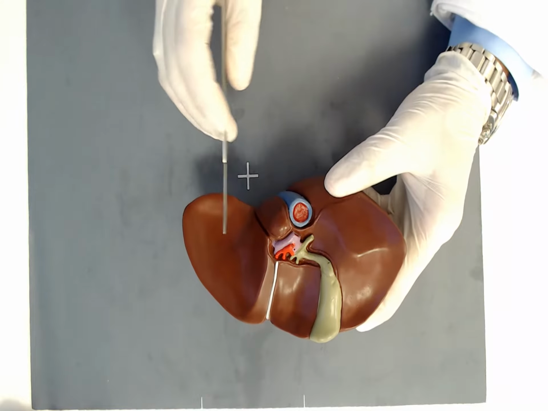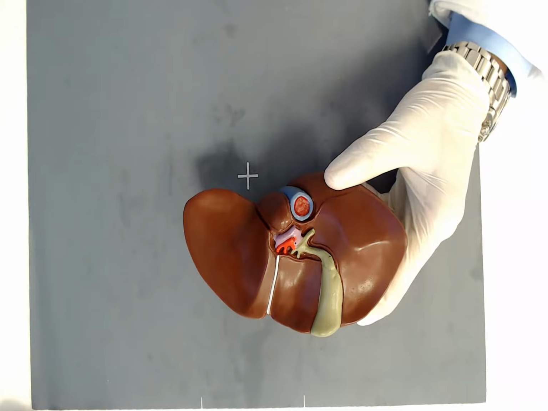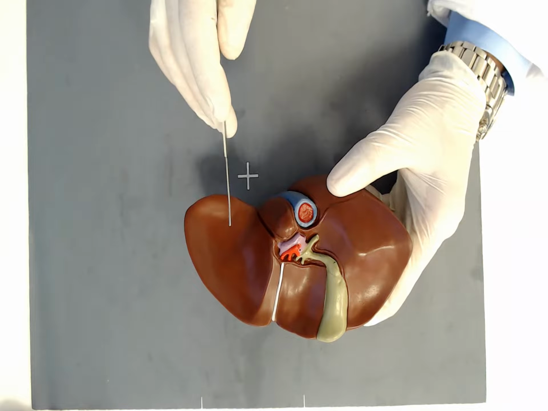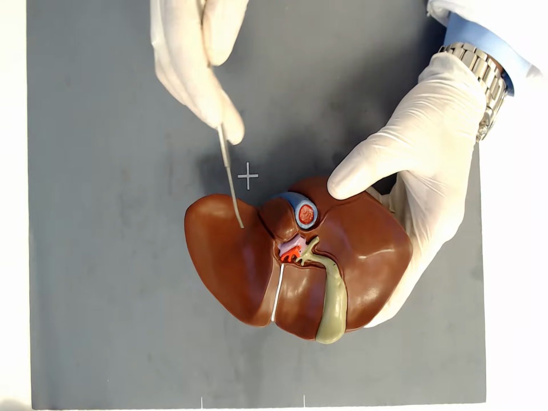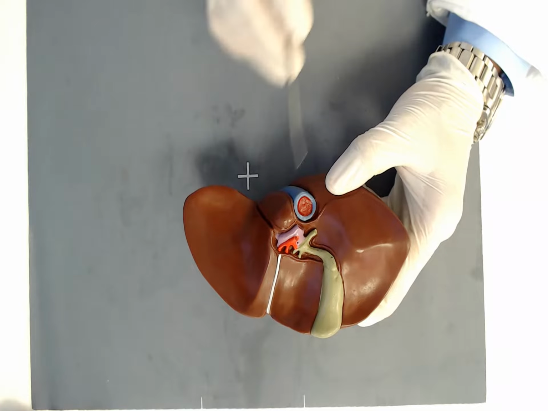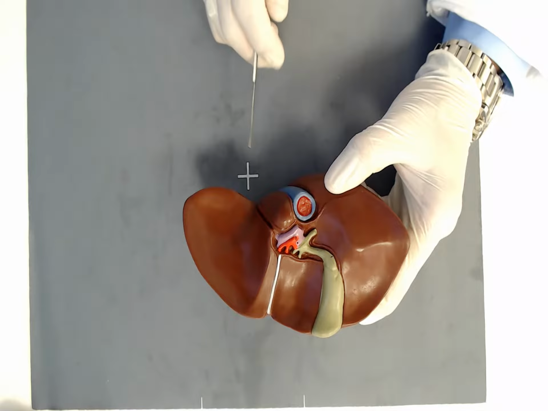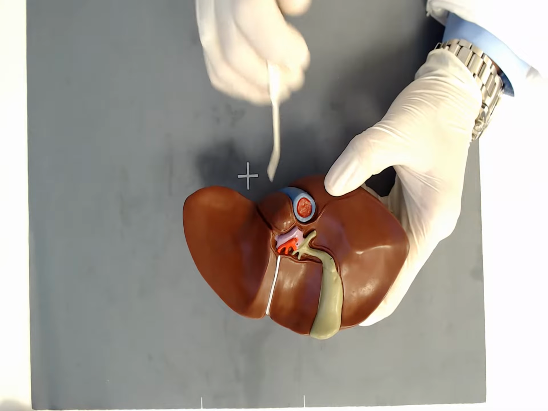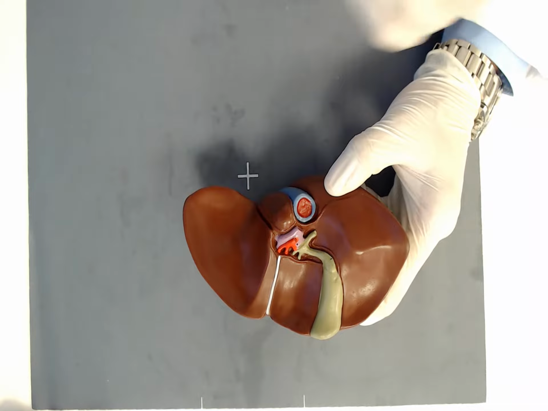This is the visceral surface of the liver, in which, guys, you see fissures and impressions here and there, and different structures. I'm sure you are aware of almost all of these things from the theory, but let me show you here.